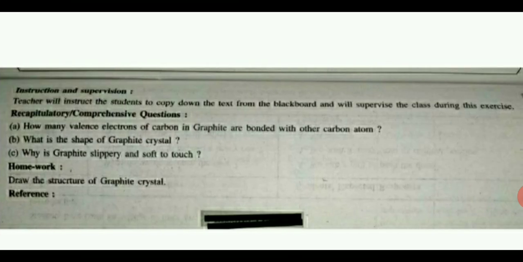Now what will happen? After you have finished the lesson and the blackboard work is done, you will instruct the students. Whenever you are teaching your lesson plan, you will speak out that the teacher will instruct the students to copy down the text from the blackboard and will supervise the class during this exercise. As a teacher, you will say: Students, now the lesson is complete. If you have any doubt, you can ask me, and otherwise you can copy down the blackboard work in your text copy. Do not allow the students to copy the blackboard summary while you are writing. It should be done at the end of the lesson.